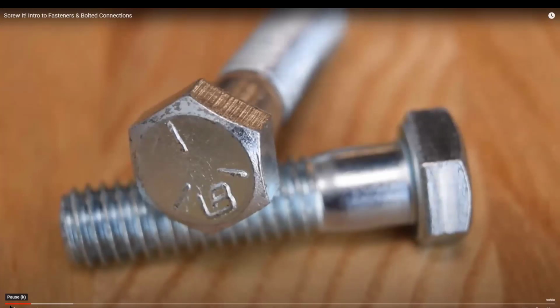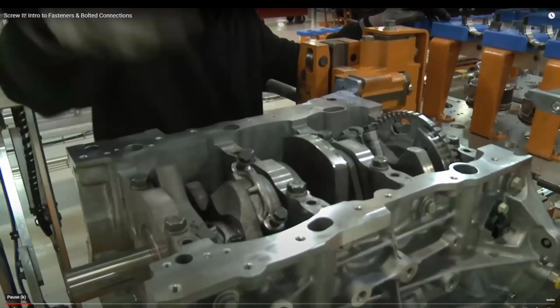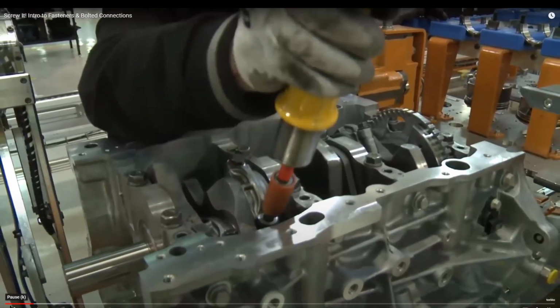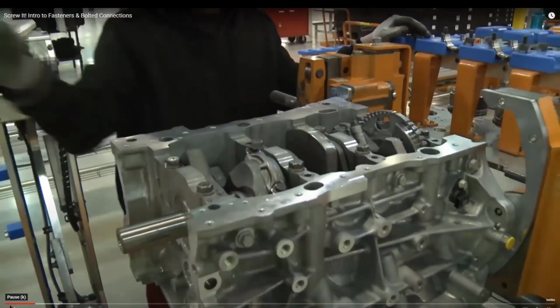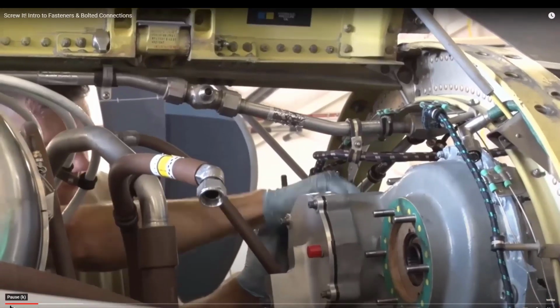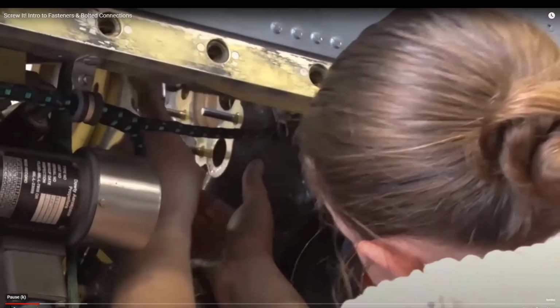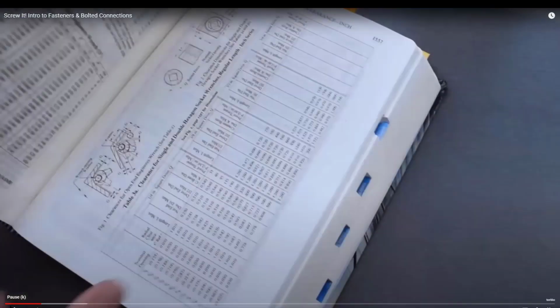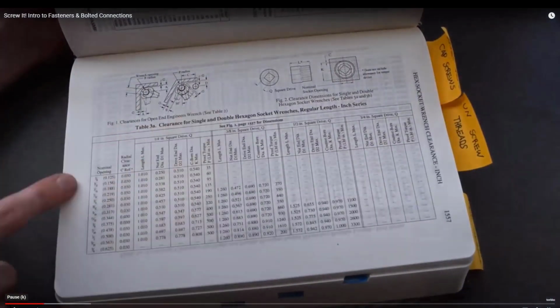These are hex head screws, which most people informally call bolts. Because they're cheap, strong, and easy to work with, they're probably the most common fasteners you'll encounter. The only trade-off is that because these require a wrench or socket to tighten, the designer has to leave a fair amount of room around the fastener to accommodate the tool. If you're designing with these, you can reference Machinery's Handbook for a helpful table on tool clearance requirements.